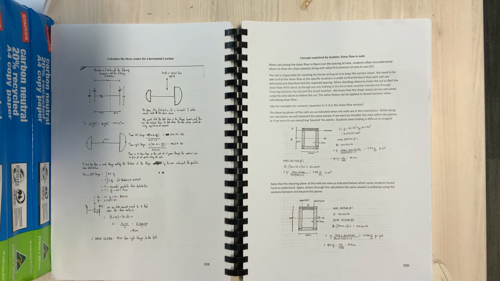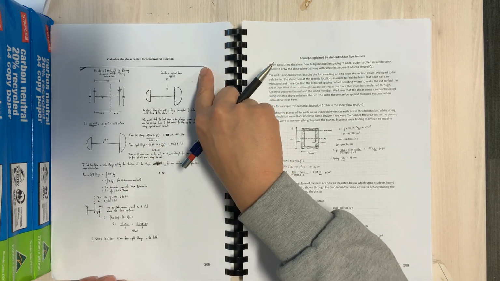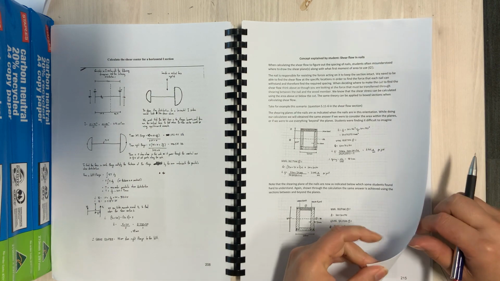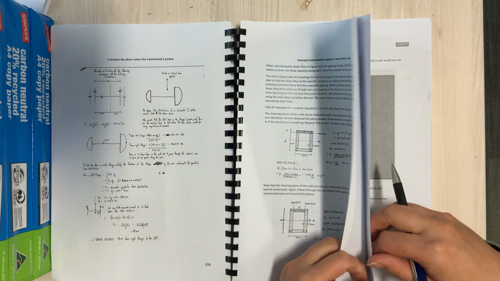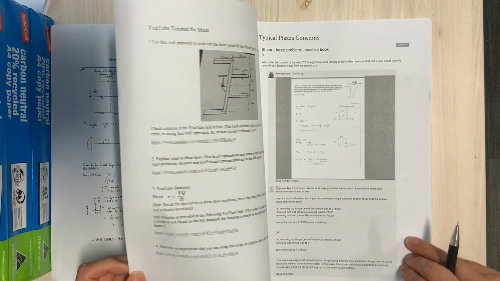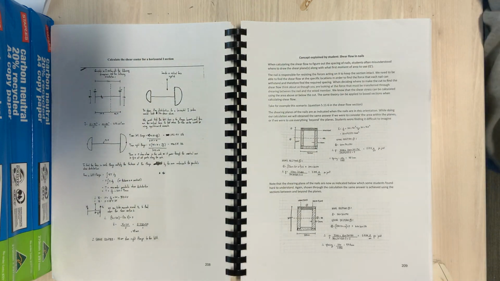So then we come on to this problem here. Calculate the shear center of a horizontal I section. So before we do that one, this is a problem that normally comes up.